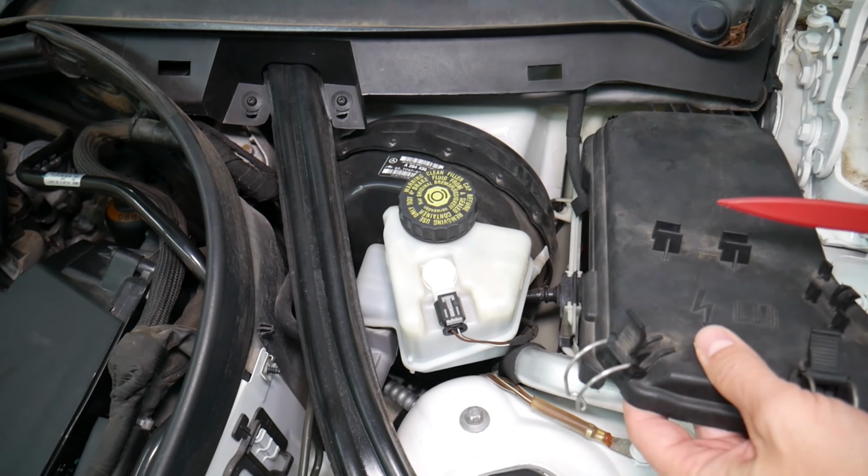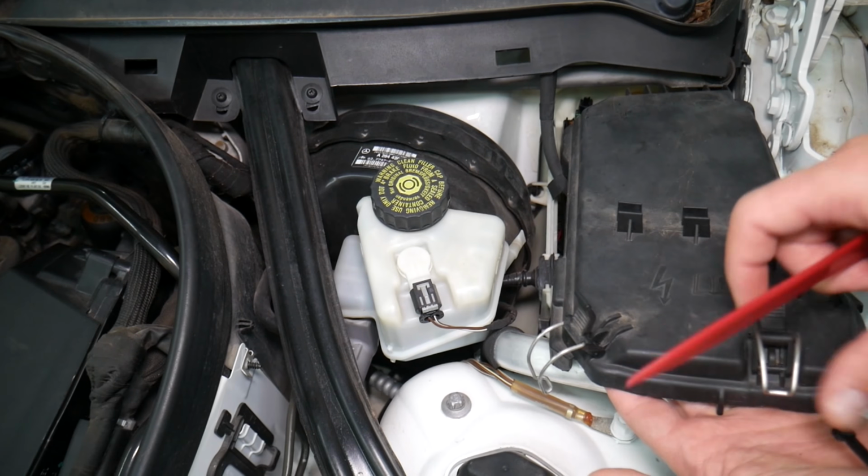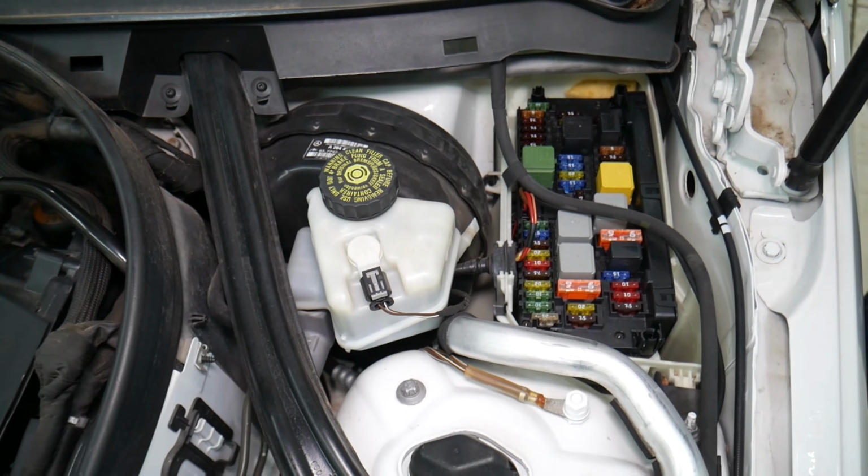Here what you need to do is open that cover on the driver's side. Just pull the clips, pull it out, and you have that layout here.